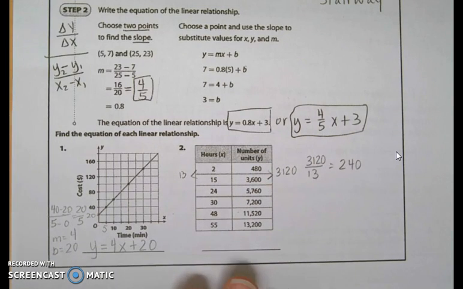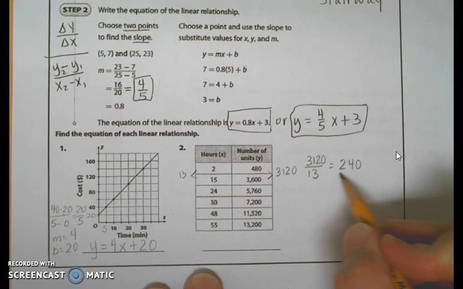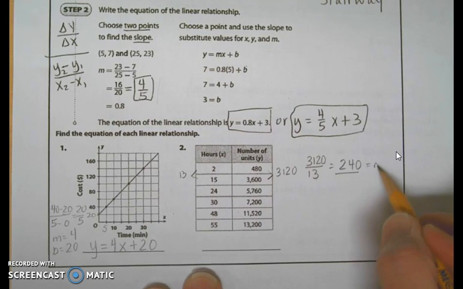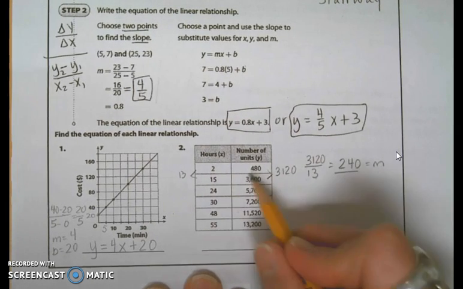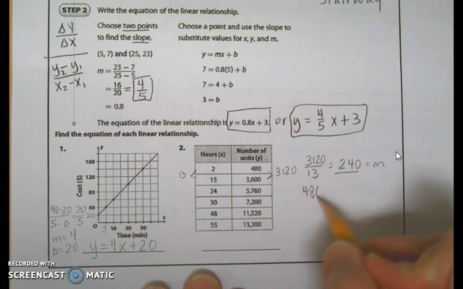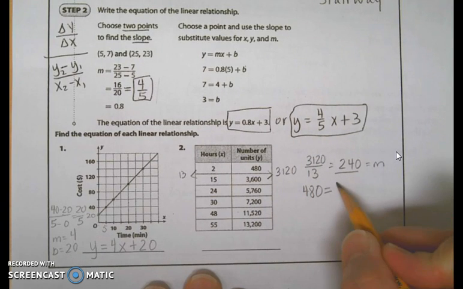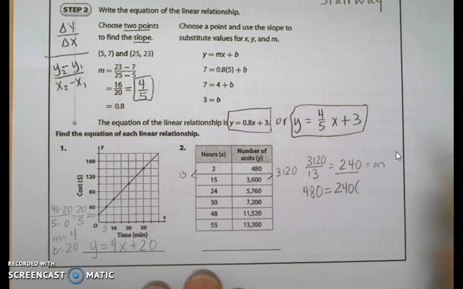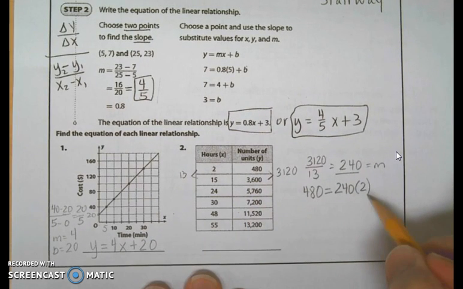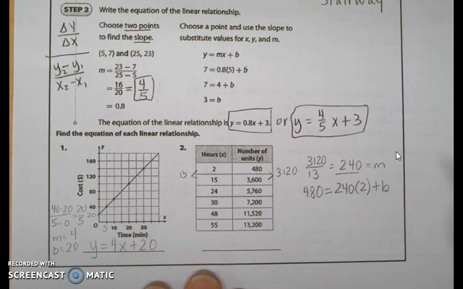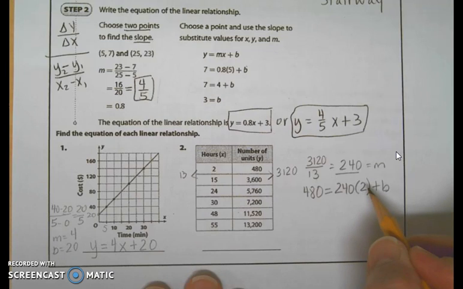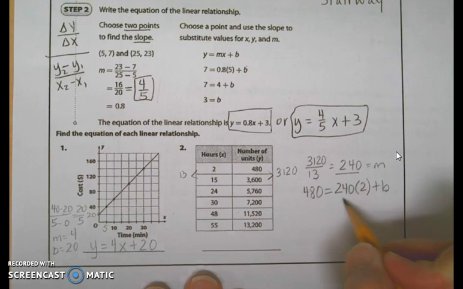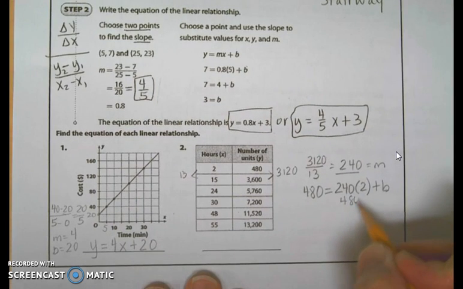I will now pick a point and use my slope of 240. So when y is 480, my slope is 240 times x, which is 2. That will then give me my y-intercept. 240 times 2 is 480 plus b.